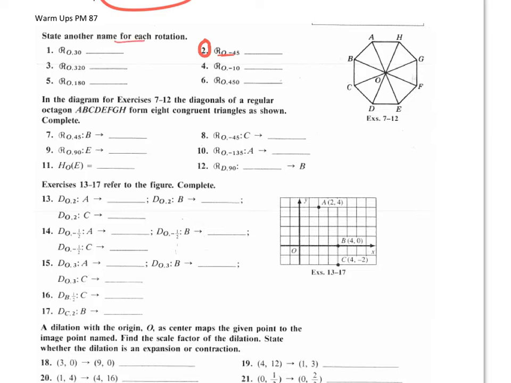It says come up with another name. So -45, all we have to do to this is either add 360 or subtract 360 to come up with another name. So that would be a rotation about point O of, in this case, if I add the 360 to it, 315 degrees. So I can write it like that as well.